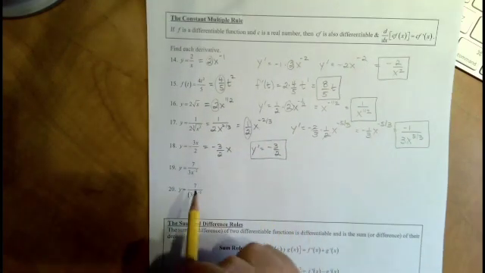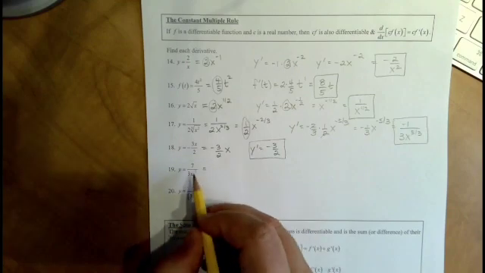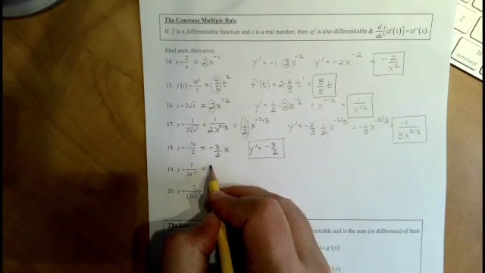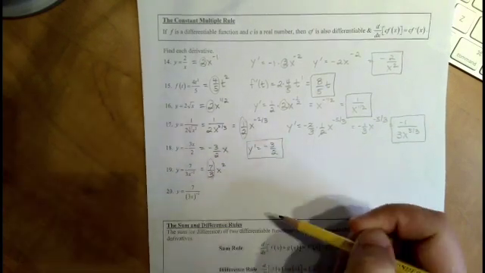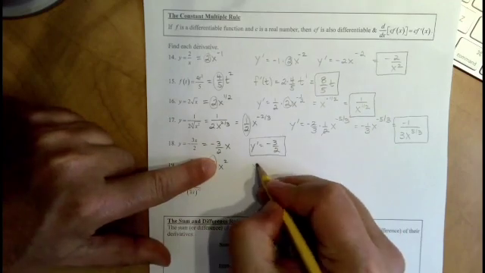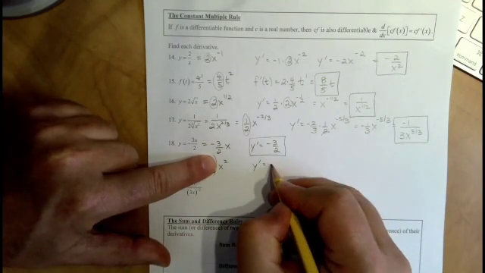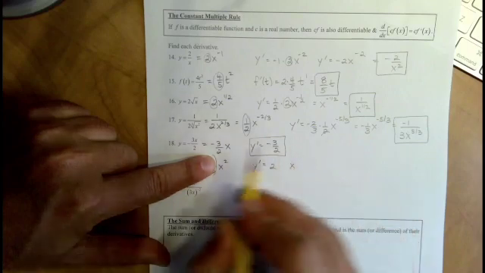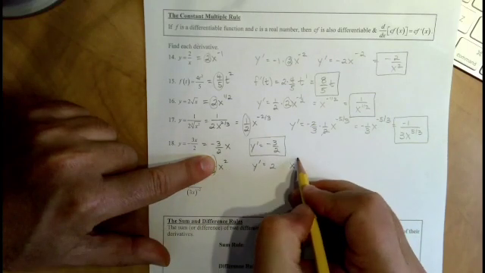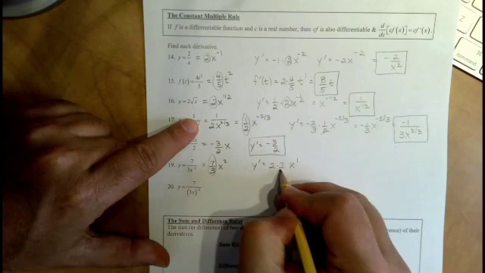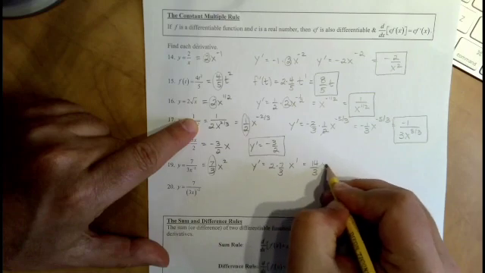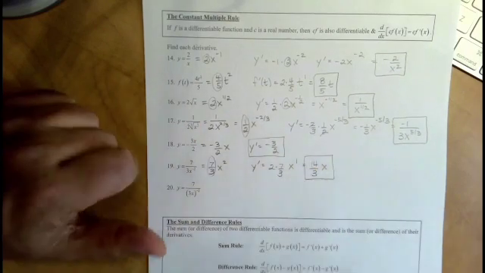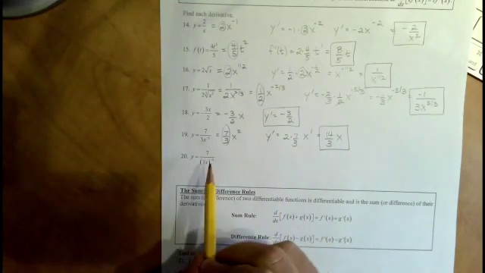Number 19. Let's see what we have here. I feel like this x needs to be on the top, so this will become 7/3 x squared. Here's my 7/3. I'm going to block it off. So y prime is going to equal 2. Leave some space, write the base. The power of 2 drops by 1 to a 1. Put the 7/3 back in. And now we have 14/3 x. And finally, we have 7 over 3x all to the negative 2.